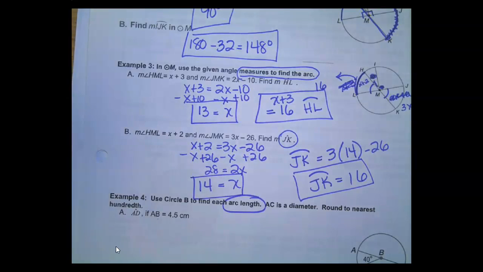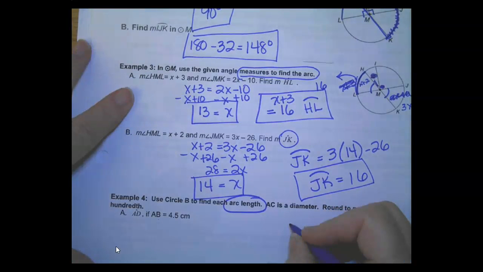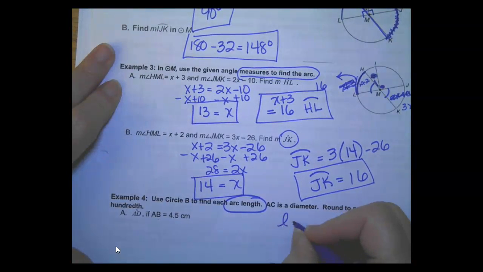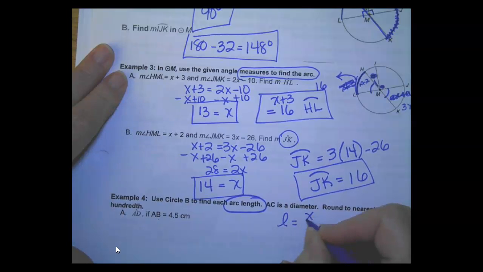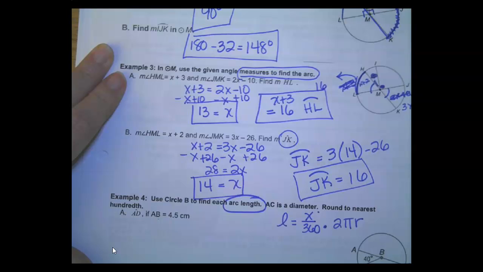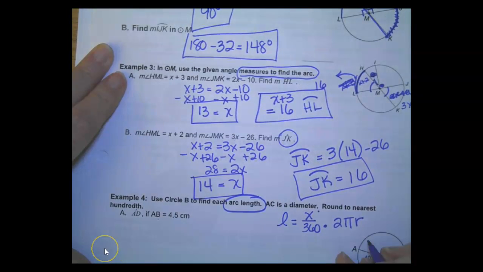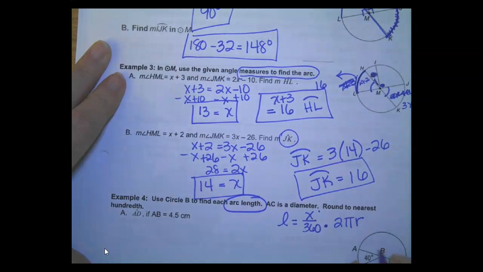Arc length L is equal to x degrees divided by 360 times 2 pi r. All right, so AB, because you have to have your radius, is 4.5. This is 40.